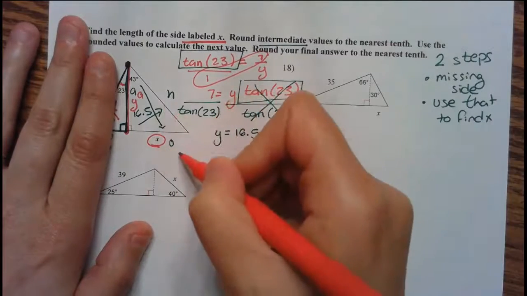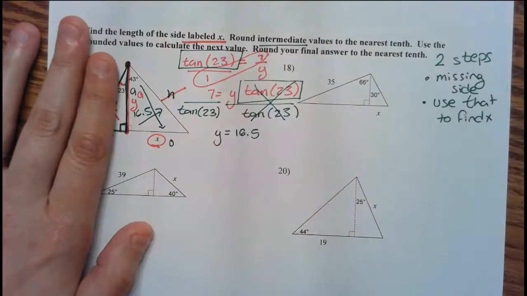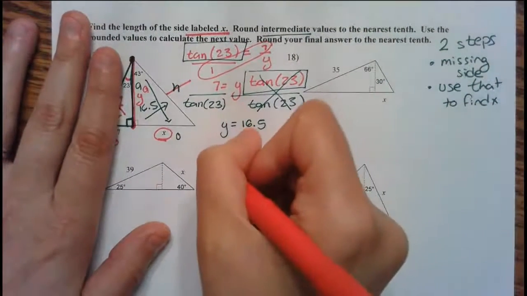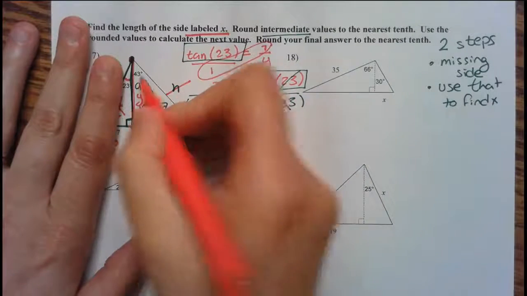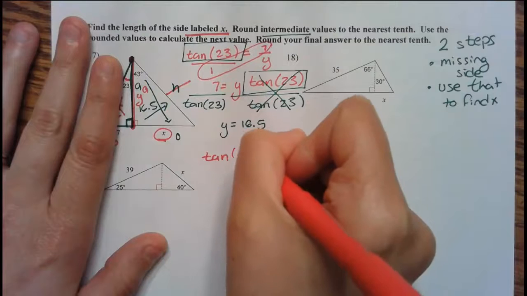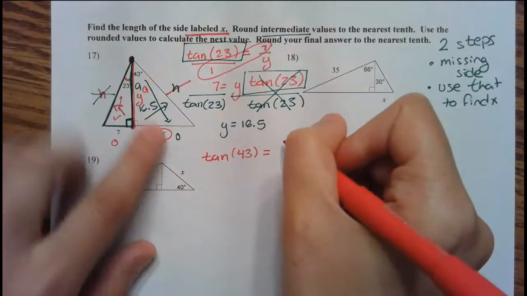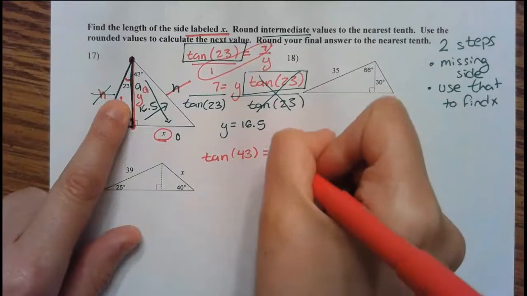I have x for the opposite and 16.5 for the adjacent, so the one I'm not using is h. So we are using tangent again. This time it's got 43 as the angle. Opposite is x. Adjacent is 16.5.